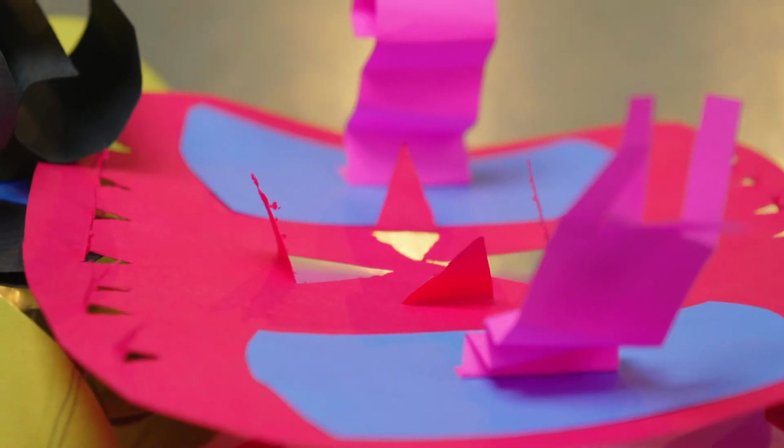Thank you for viewing our lesson plan on paper molecule sculptures. Here are a few examples of sculptures that students have created.